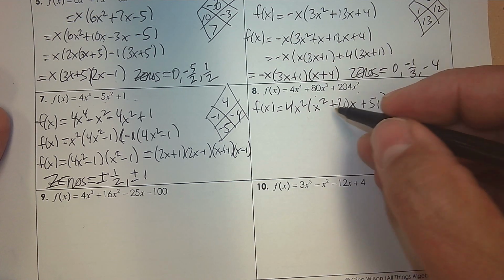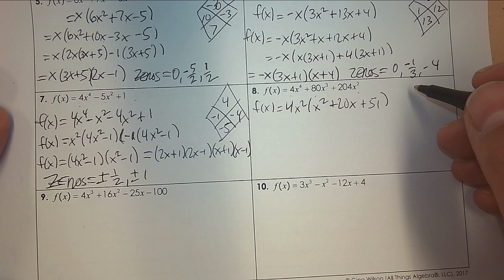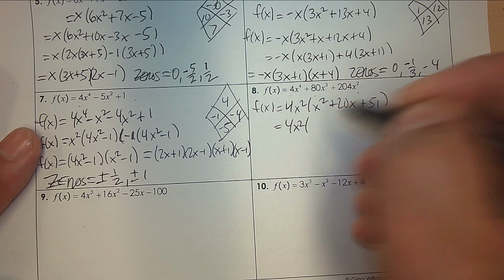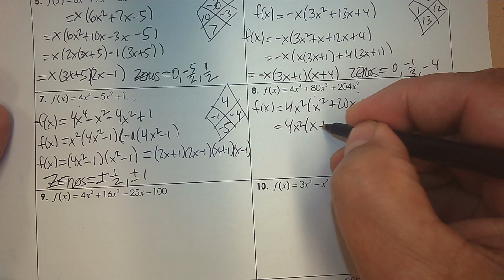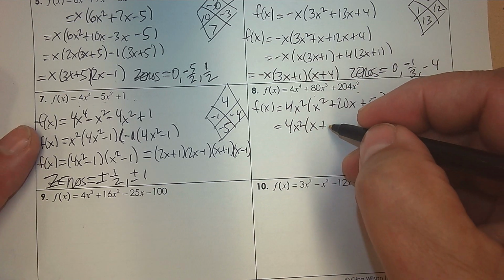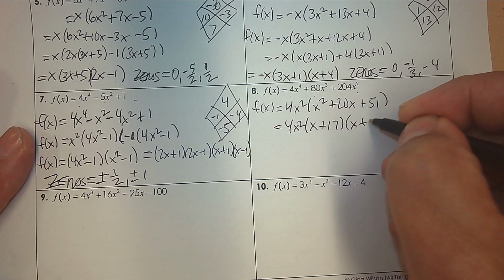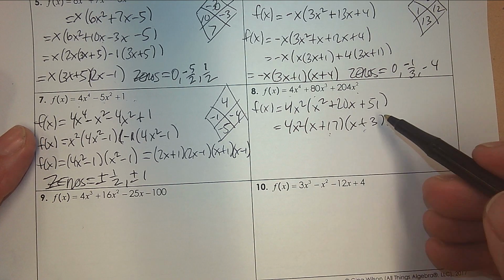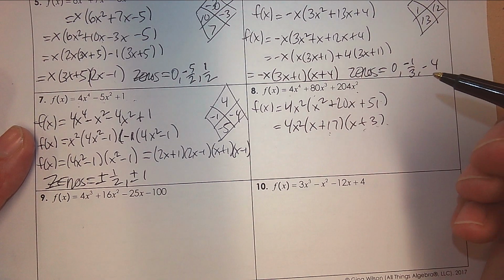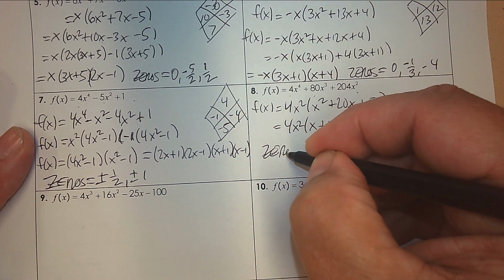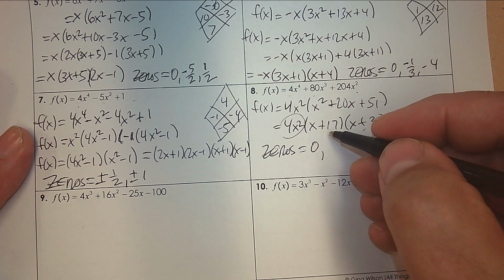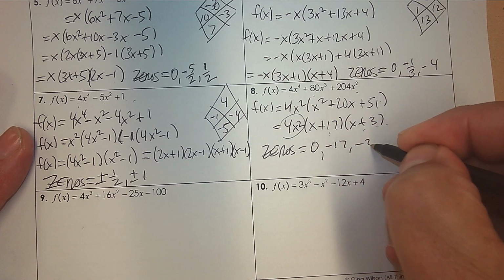Now factor what's left over. What two numbers multiply to 51? And add to 20. So those numbers are 17 and 3. So 17 plus 3 is 20, and 17 times 3 is 51. Now you can tell me the zeros. So the monomial in front gives me the answer 0, and then negative 17, and then negative 3.